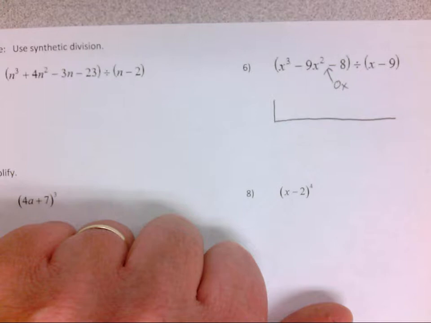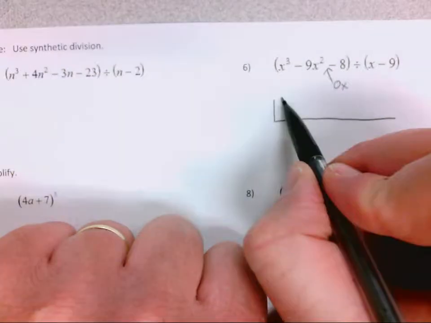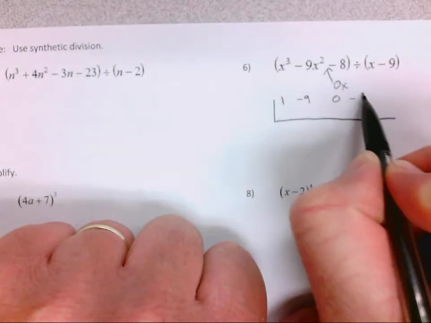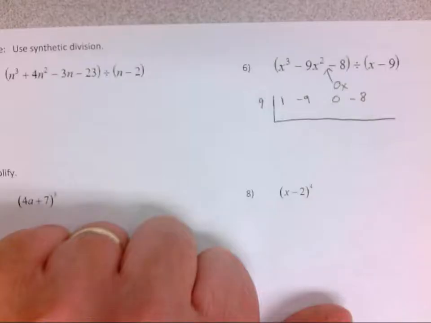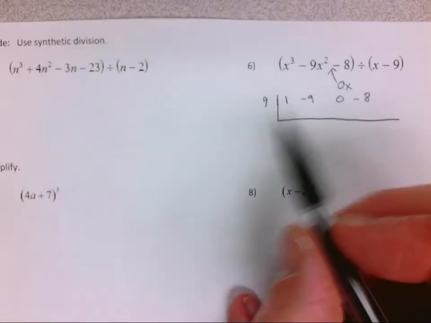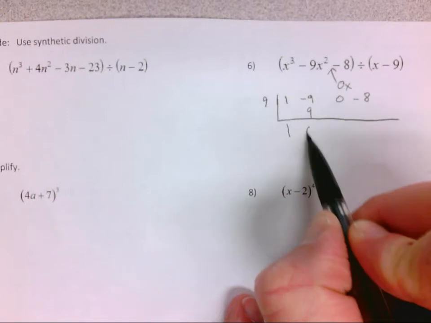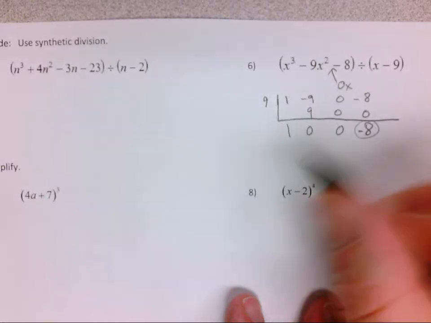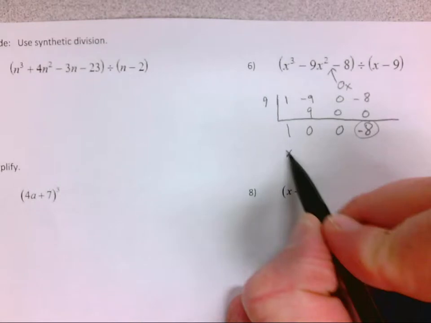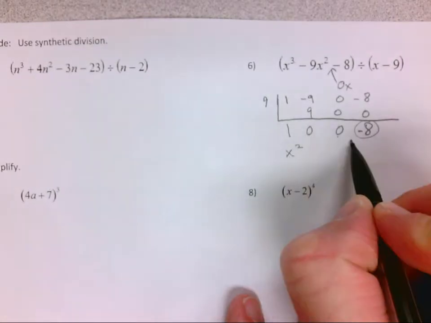And 9 goes here. 9 is what makes this 0. That's what we're doing our magic little formula here with. Bring down the 1, multiply, add, multiply, add, multiply, add. That's my remainder. So this is x squared plus 0x plus 0 minus 8 over x minus 9. You don't need to include the zeros in your answer.